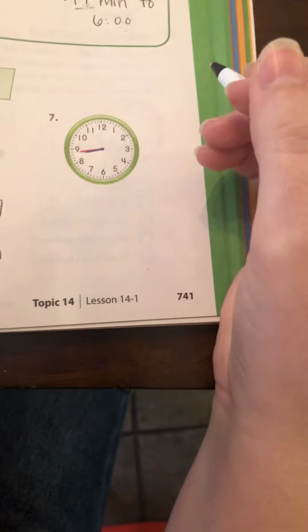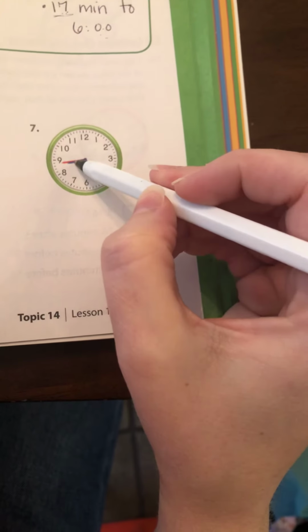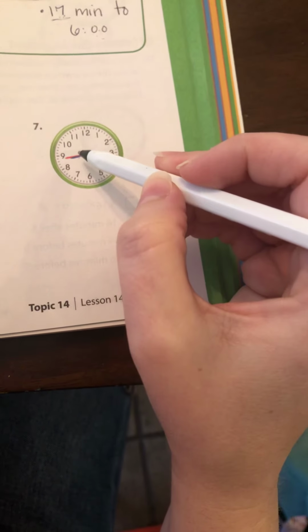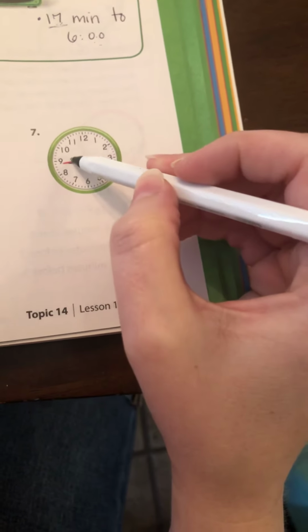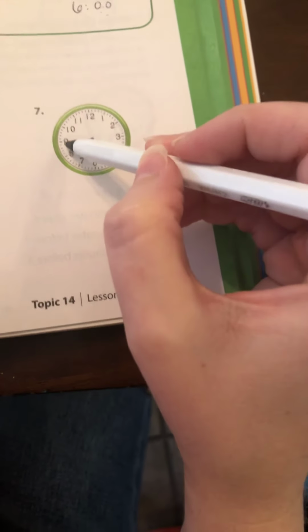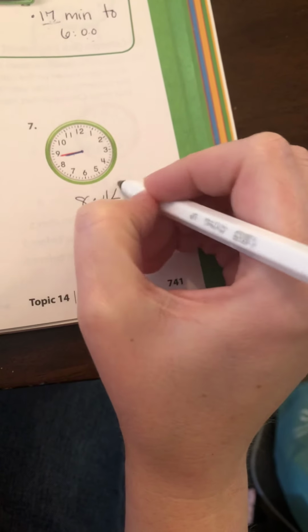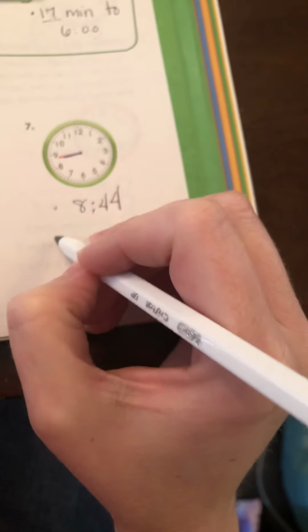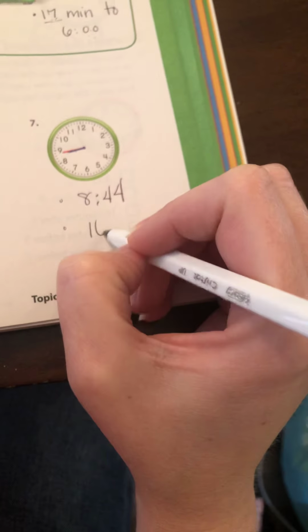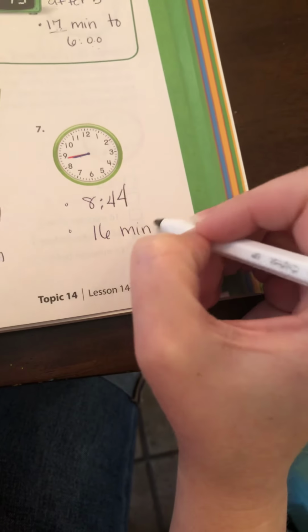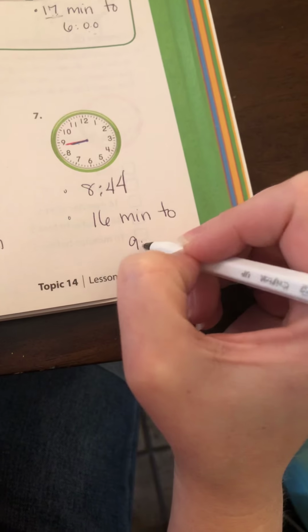Okay. Last one on this page on the independent practice. This is 8:44, which is also 16 minutes to 9 o'clock.